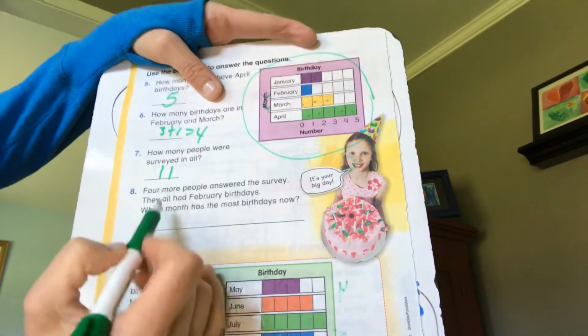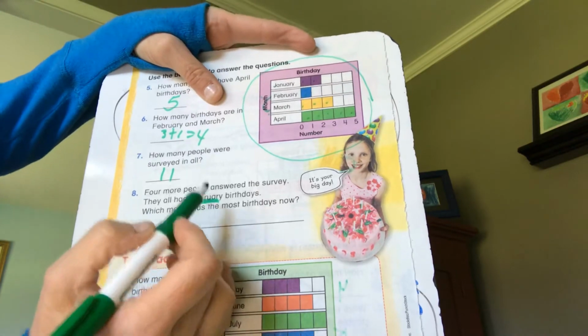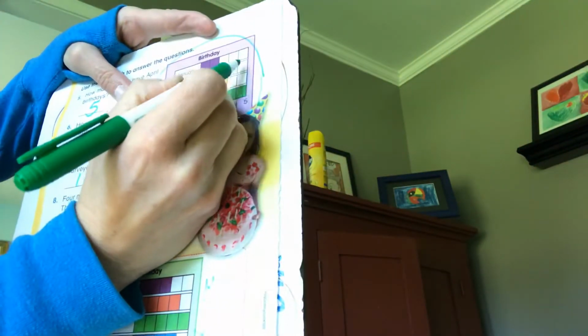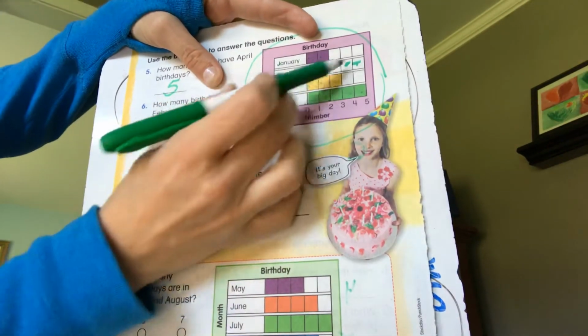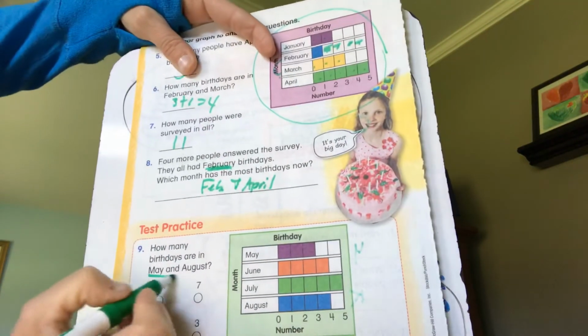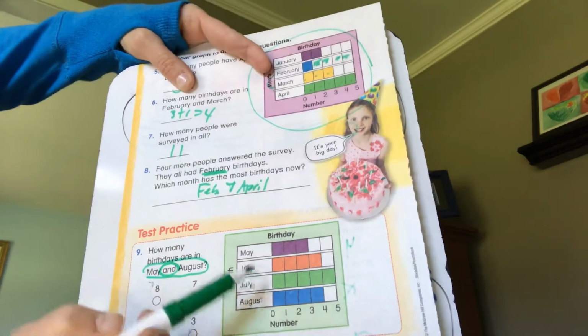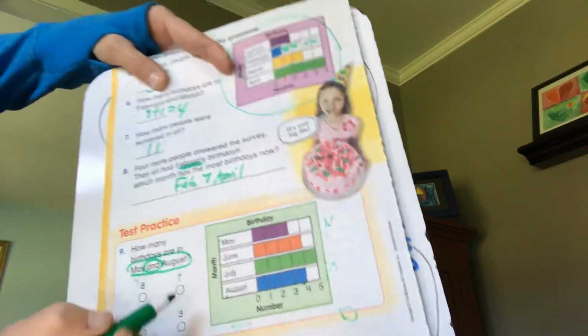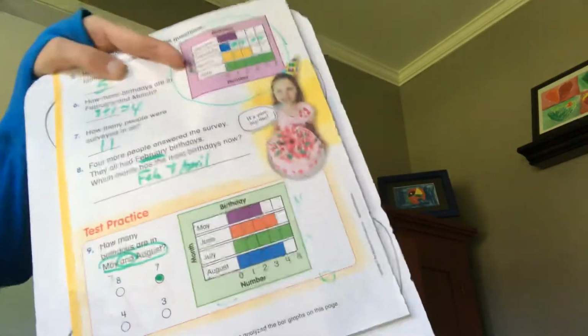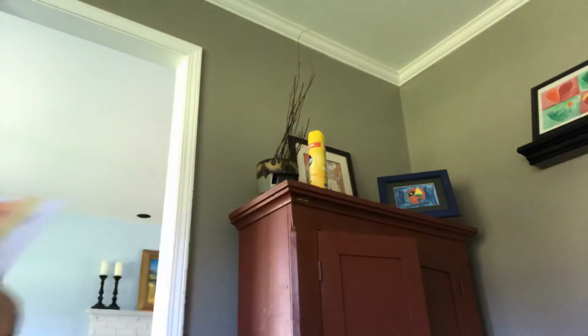4 more people answered the survey. They all had February birthdays. So we're going to add 4. 1, 2, 3, 4. Which month has the most birthdays now? Well, this would be February and April. Okay, pretty easy. And last question. How many birthdays are in May and August? And means I add. So May and August. August has 4 and May has 3. So that would be a total of 7. That's a near doubles. Okay, so that was going over analyzing data.